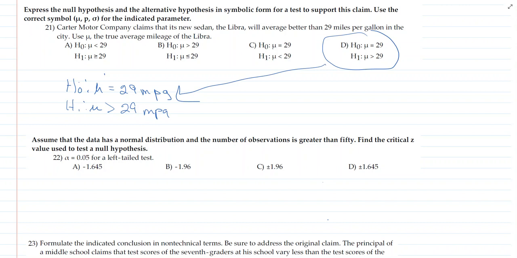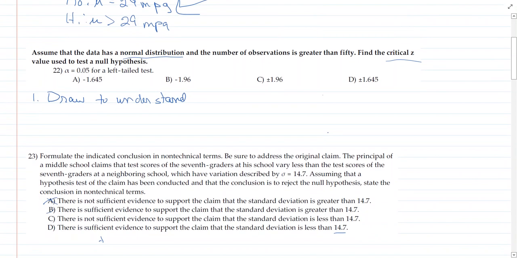All right. So here we're going to have a normal distribution with observations greater than 50. Find the critical Z value used to test the null hypothesis. So the very first thing I'm going to do is draw to understand. So we're talking critical value. That's the value we're going to measure against the test statistic. So we have here alpha is 5% and it is left-tailed.